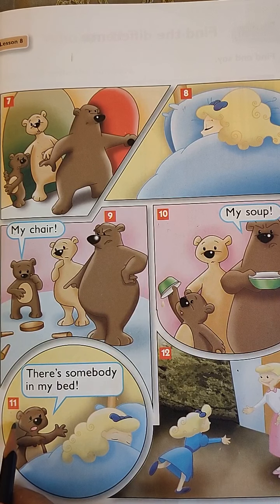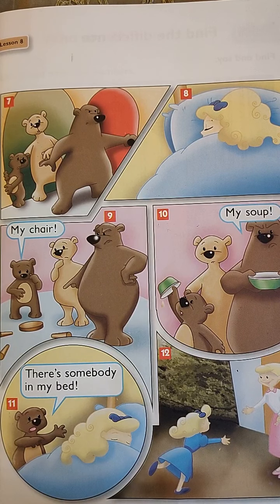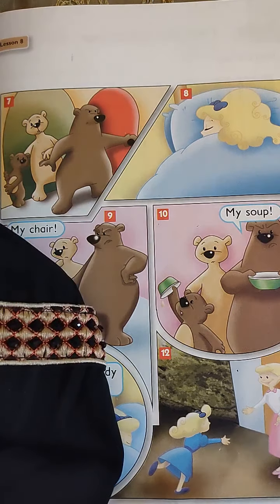Picture 11. The three bears go to the bedroom. My bed. Daddy Bear says, Who's been sleeping in my bed? Mummy Bear says, My bed. Who's been sleeping in my bed? Baby Bear says, My bed. There's somebody in my bed.